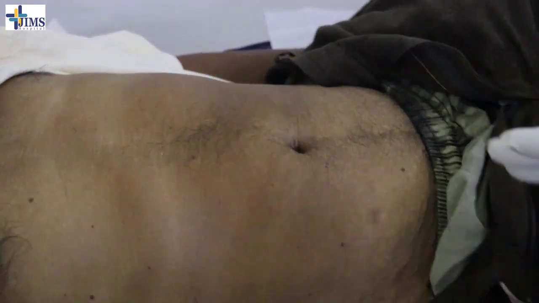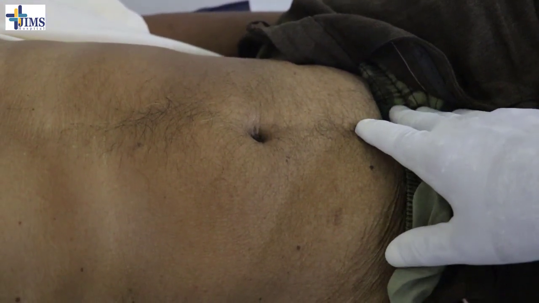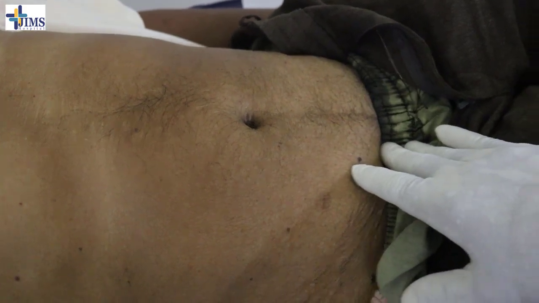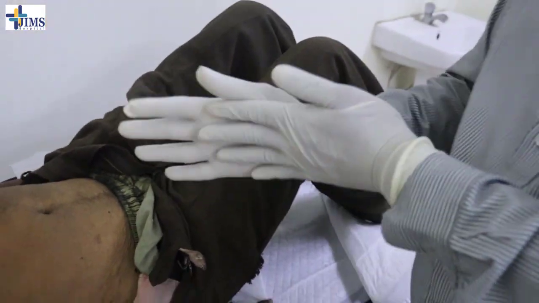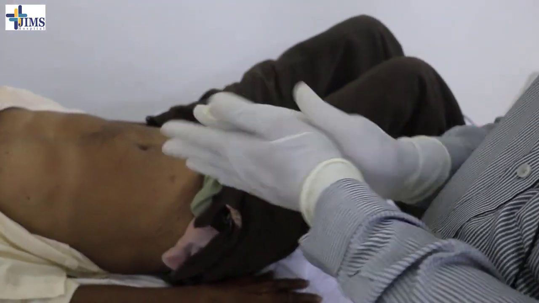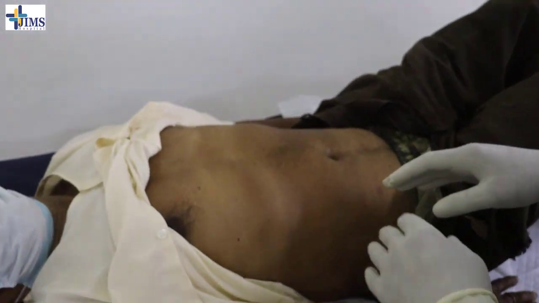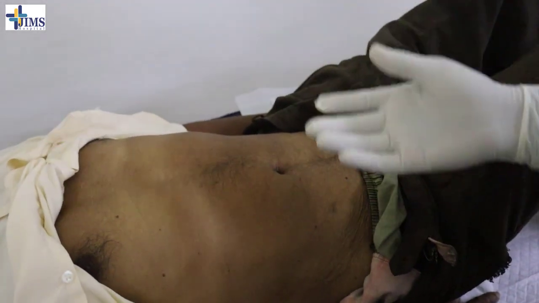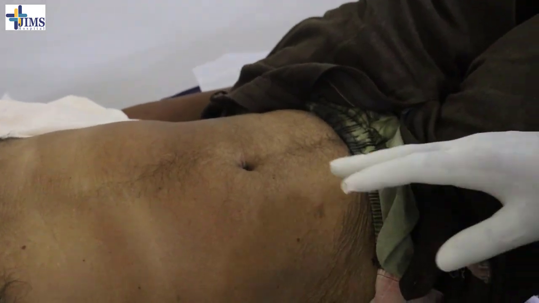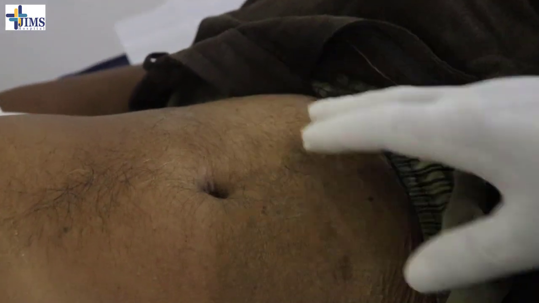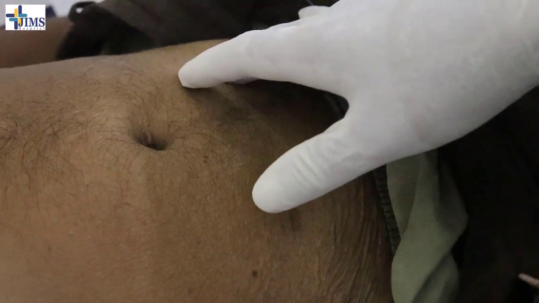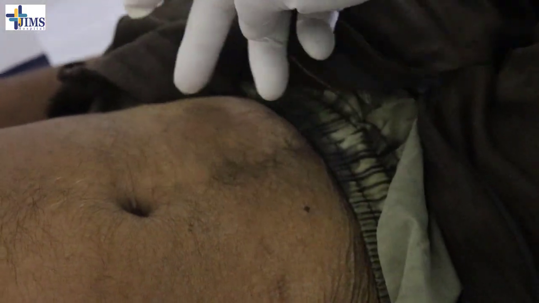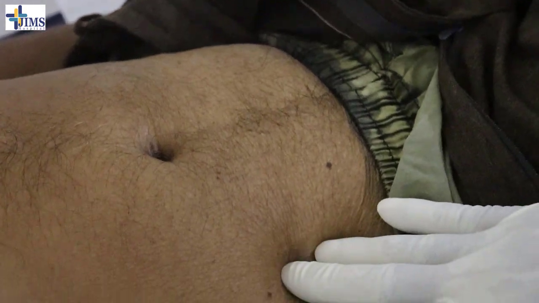Now before examination you will ask the patient to evacuate the bladder, and you must explain what you are going to do. Then in cold season you warm your palm first by rubbing, and then ask the patient. So first superficial palpation, you better start away from the site of pain complaint. So if patient complains of this, you start from the opposite side.